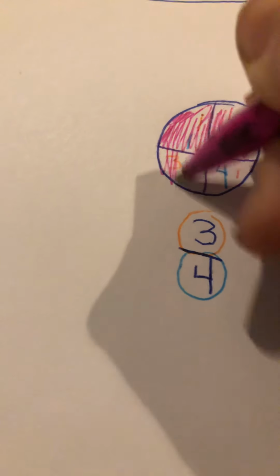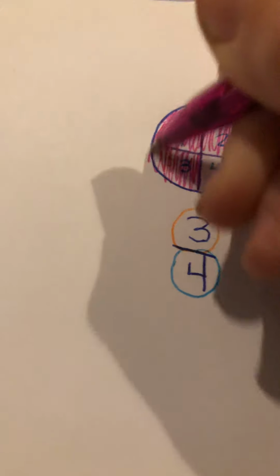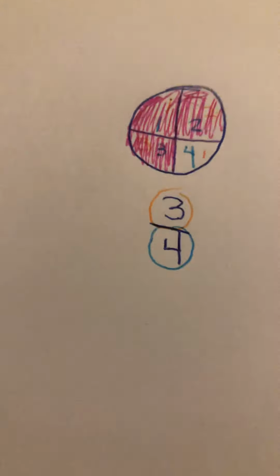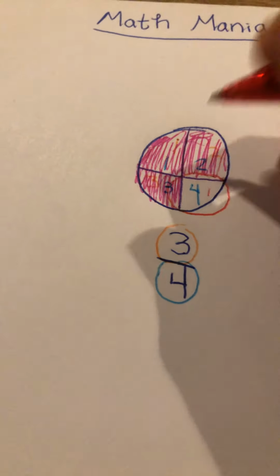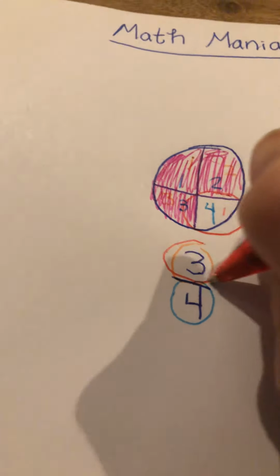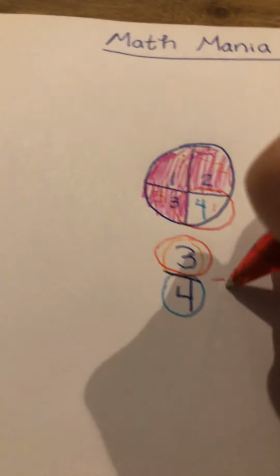2, 3. So 3 shaded in, and this one right here is not shaded in because this numerator is 1 less than the denominator.